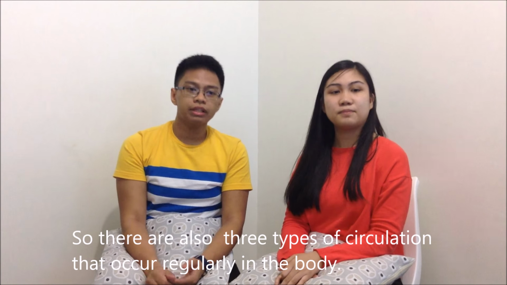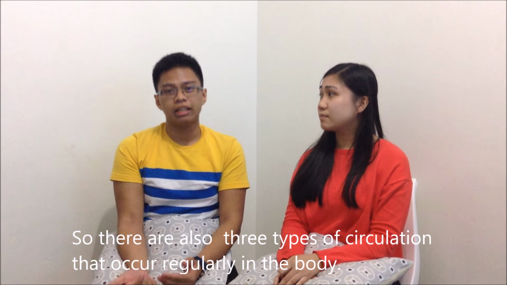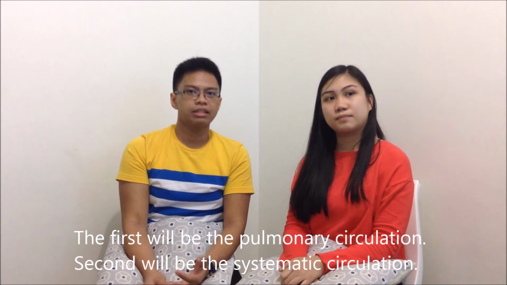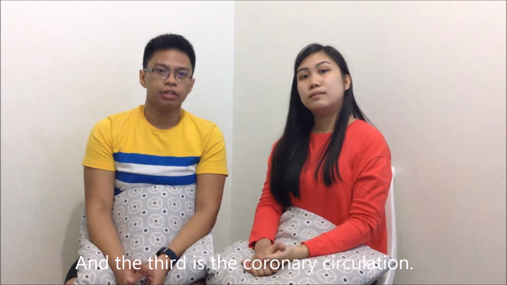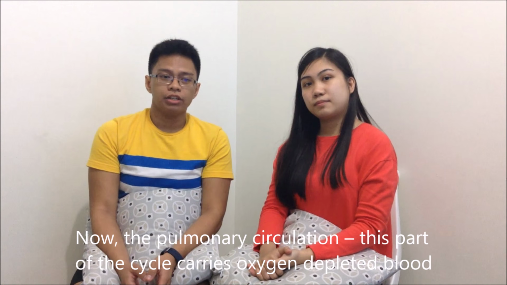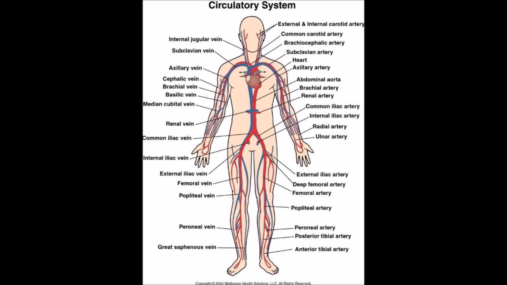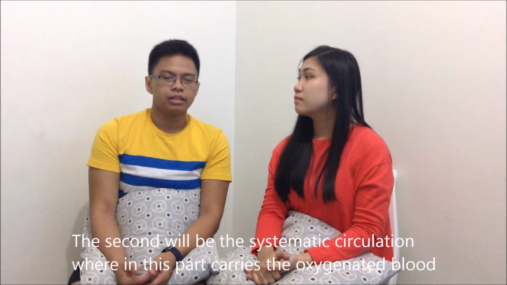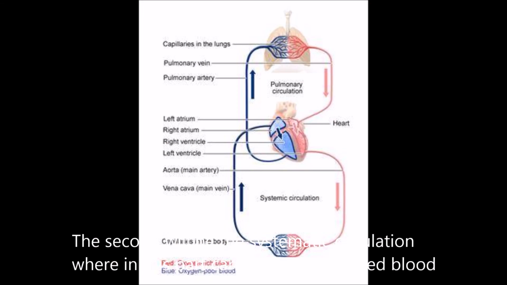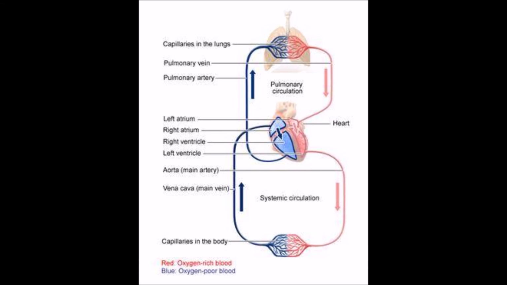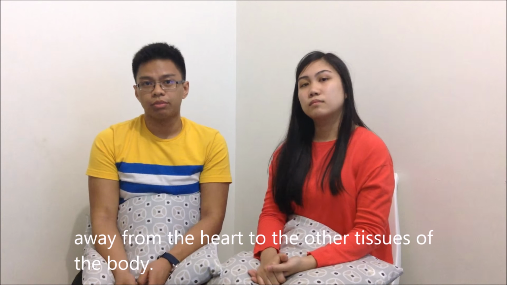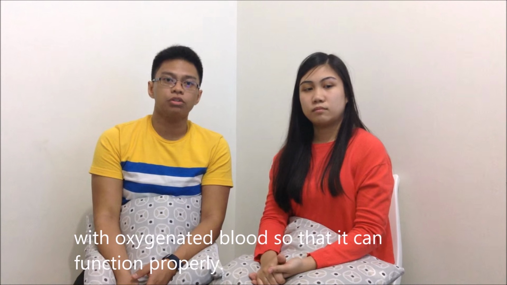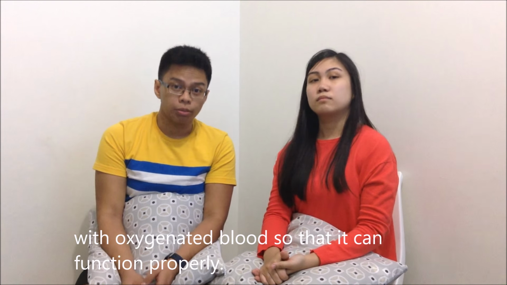So there are also three types of circulation that occur regularly in the body. The first would be the pulmonary circulation, second would be the systemic circulation, and the third, coronary circulation. Now the pulmonary circulation, this part of the cycle carries oxygen-depleted blood away from the heart to the lungs and back to the heart. The second would be the systemic circulation, wherein this part carries the oxygenated blood away from the heart to the other tissues of the body. And last, the coronary circulation. This type of circulation provides the heart with oxygenated blood so that it can function properly.